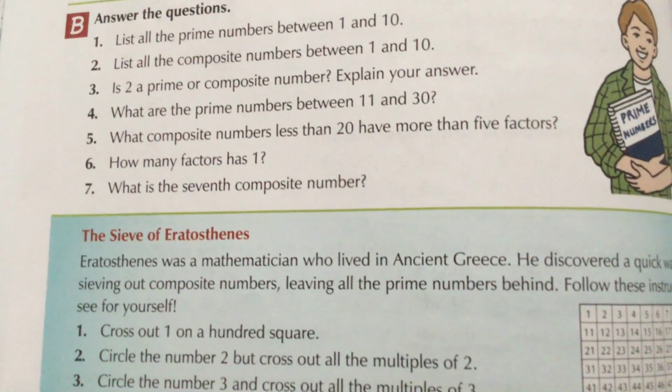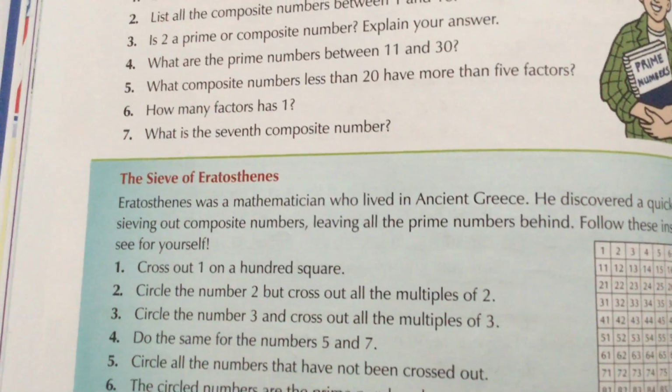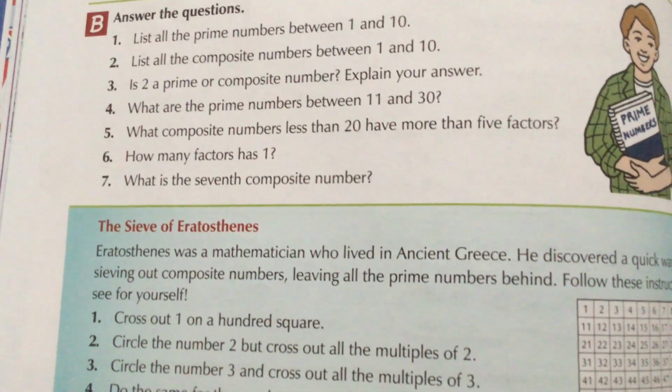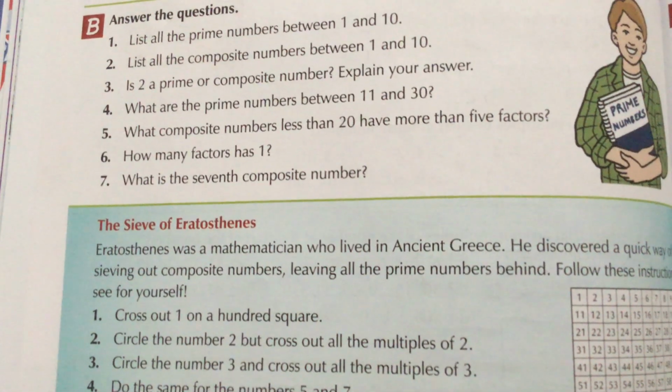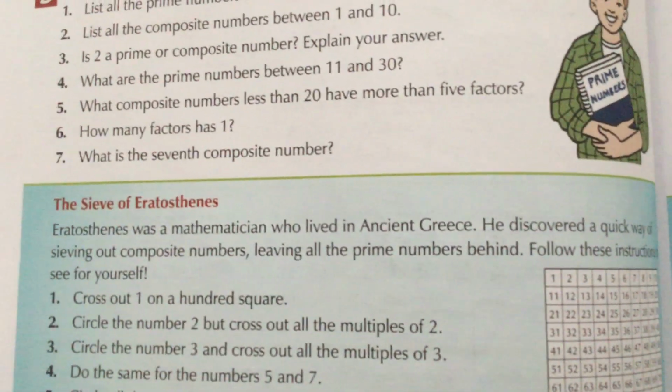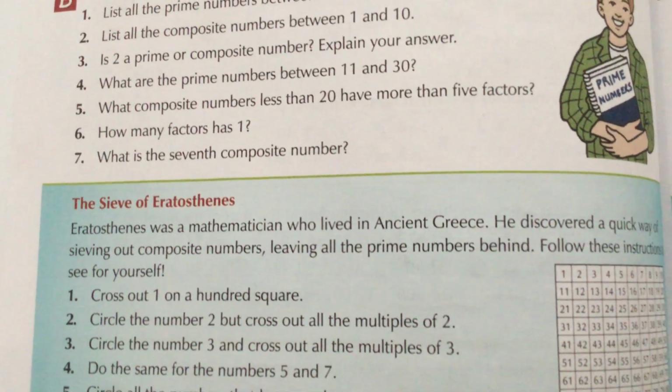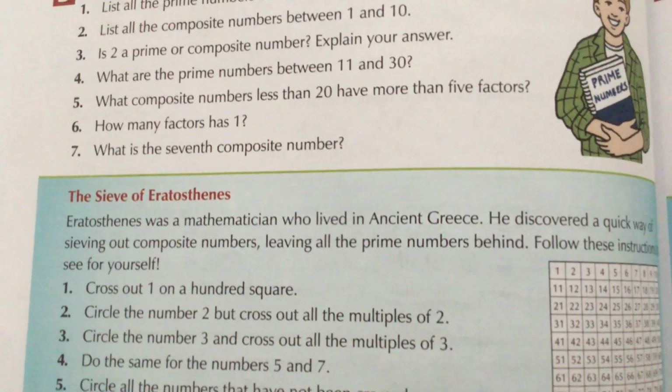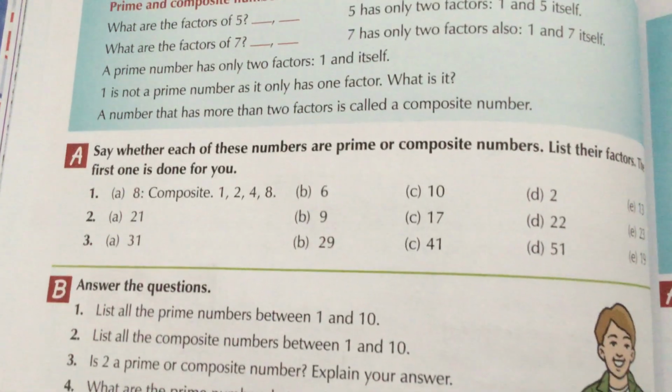And then we have the sieve of Eratosthenes. Eratosthenes was a mathematician who lived in ancient Greece. He discovered a quick way of sieving out composite numbers, leaving all prime numbers behind. And what's a prime number? A prime number is a number that has only itself and 1 as a factor.